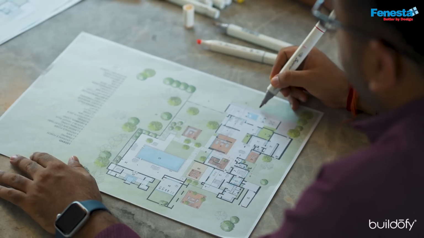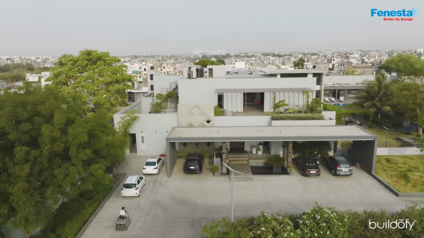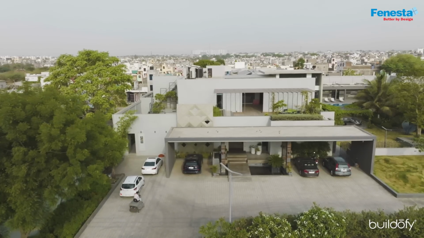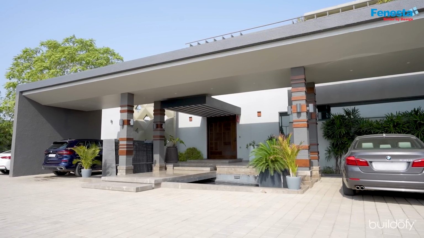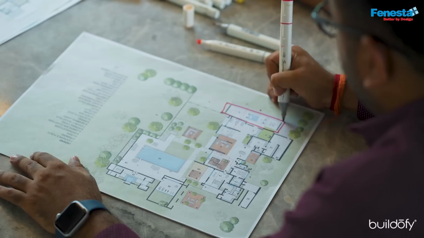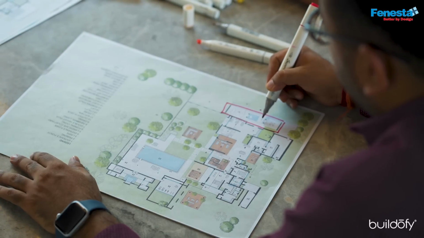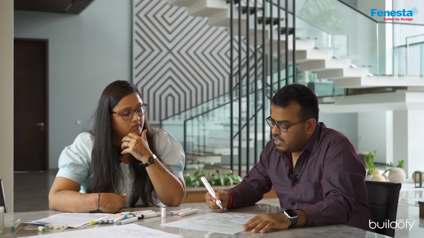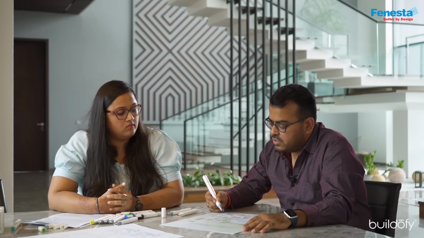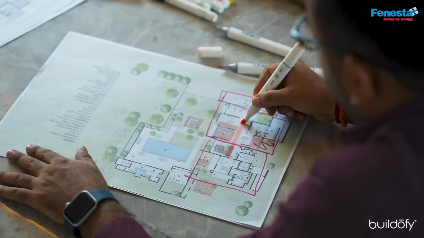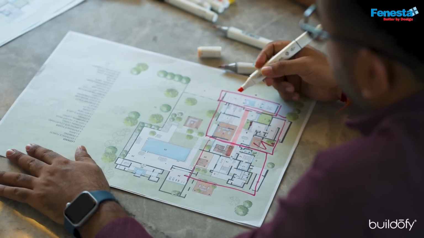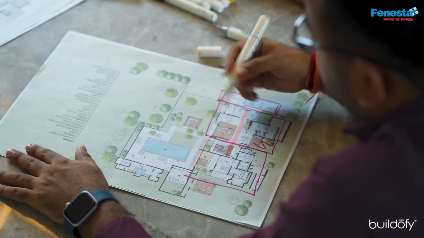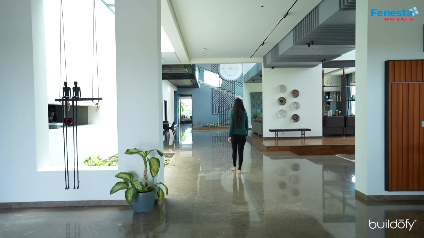From driveway we reach here. This is our parking area. Parking area and entrance steps. This is our water body. These steps lead to the main entrance, and here we have a nice sit out which can be used as additional parking space. House is designed on this east-west axis. This is the main spine of the house with all major areas facing towards north and all services facing towards south.